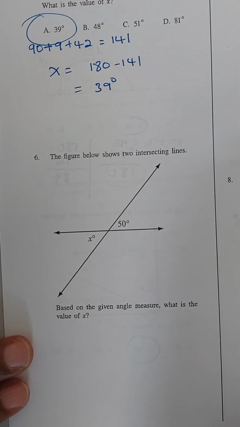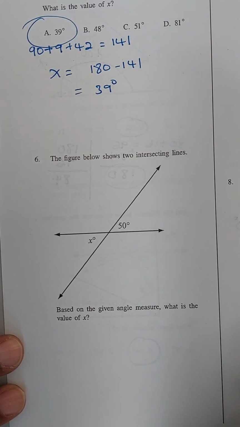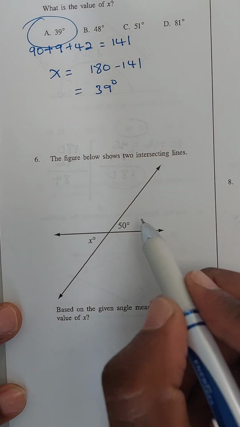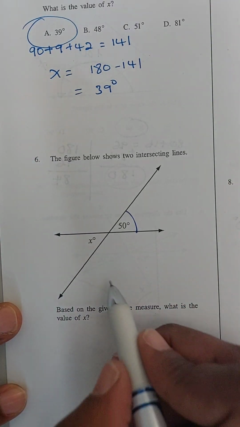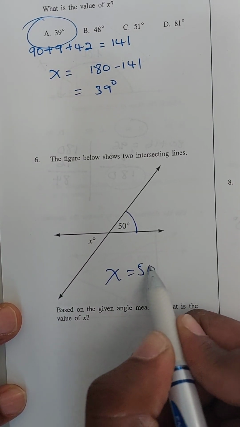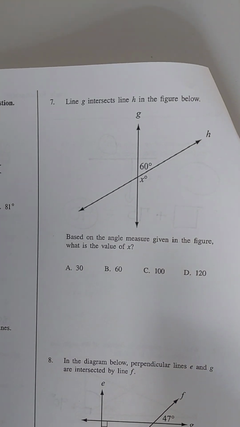This is going to be very quick. We have learned about vertical angles being congruent. In this scenario, this angle measures 50 degrees. This x degrees is vertical, so x equals 50 degrees as well. Okay, that is the property of vertical angles.